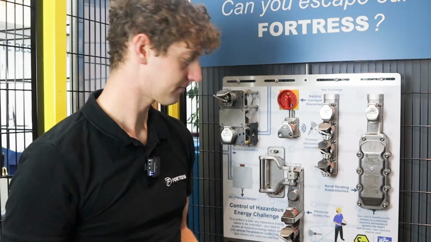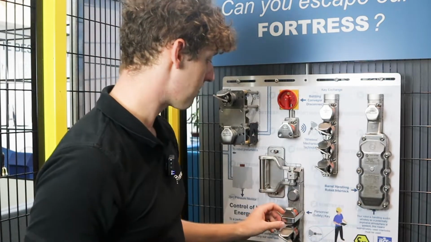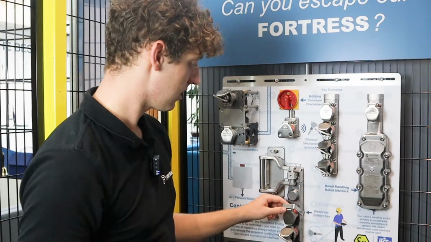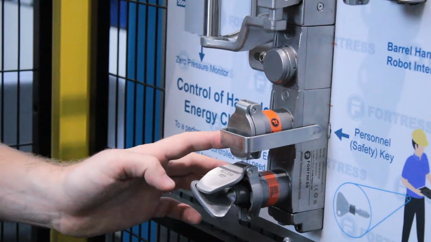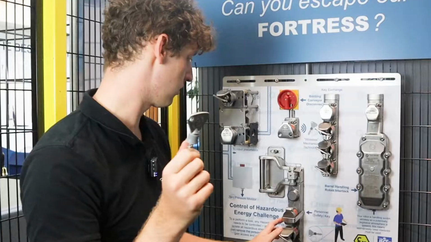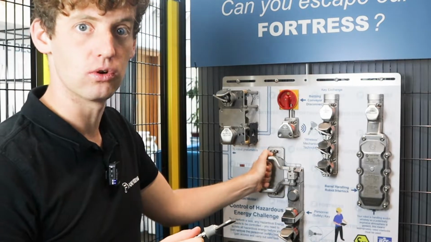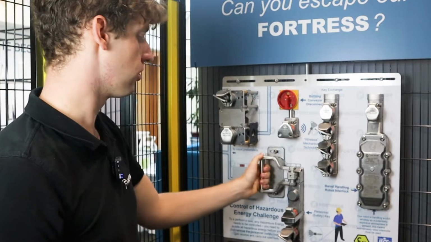Now, to make sure that I take this safety key with me, we have this small band here, and until this band drops down once the safety key or personnel key has been removed, I cannot open this door. Once the band has fallen, the door can now be opened and I can gain access safely.